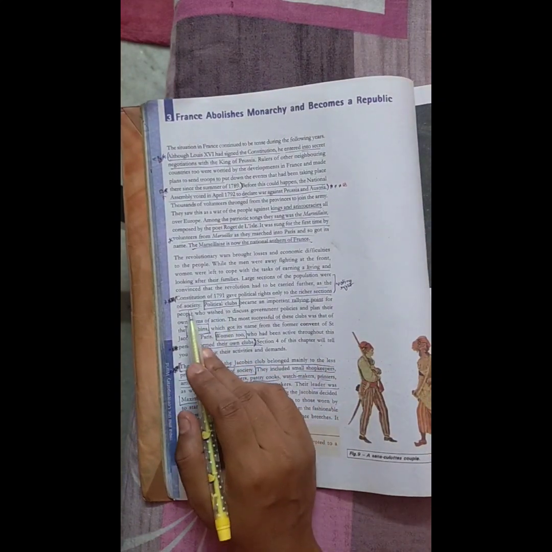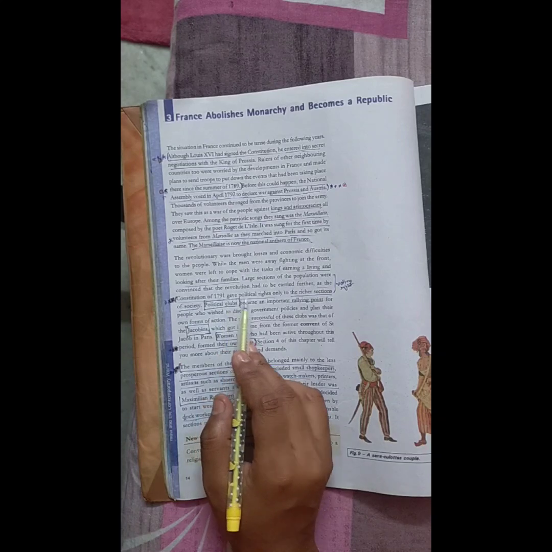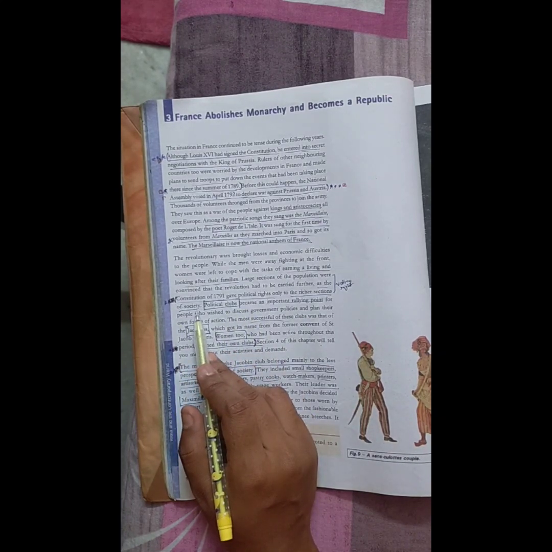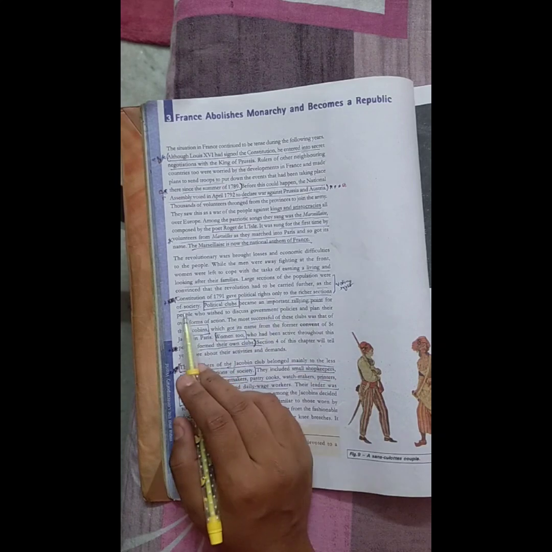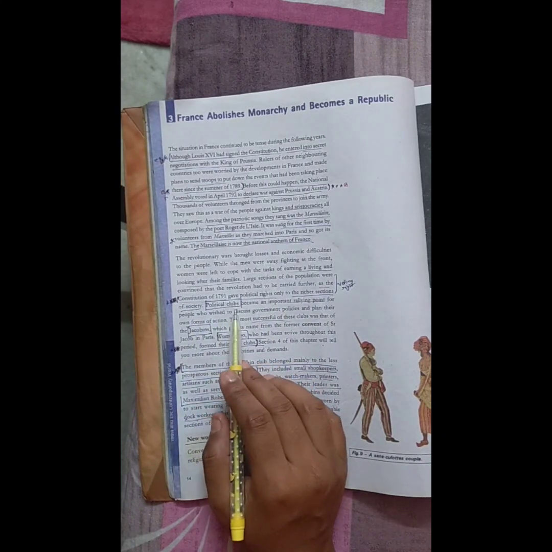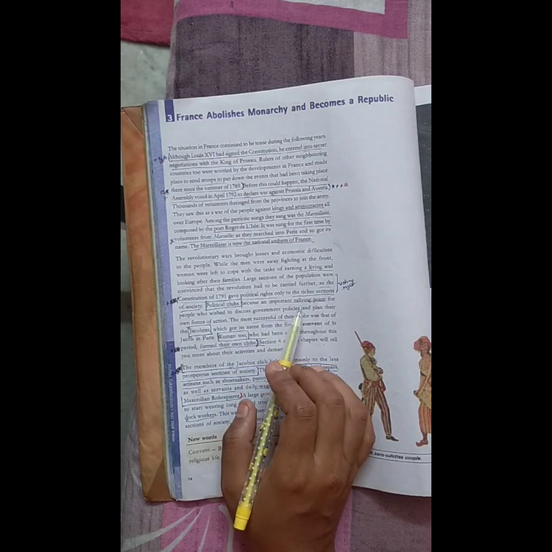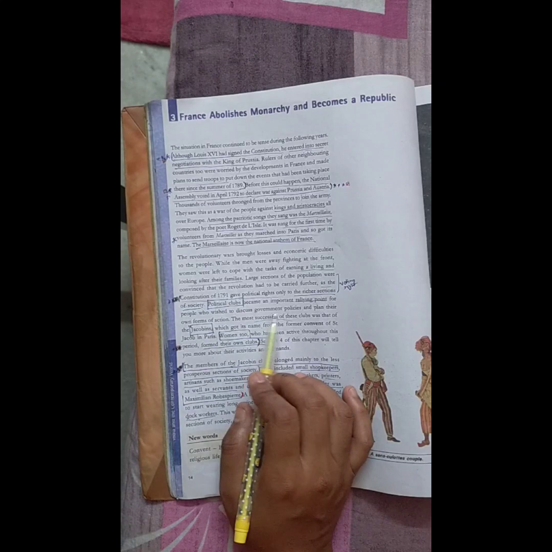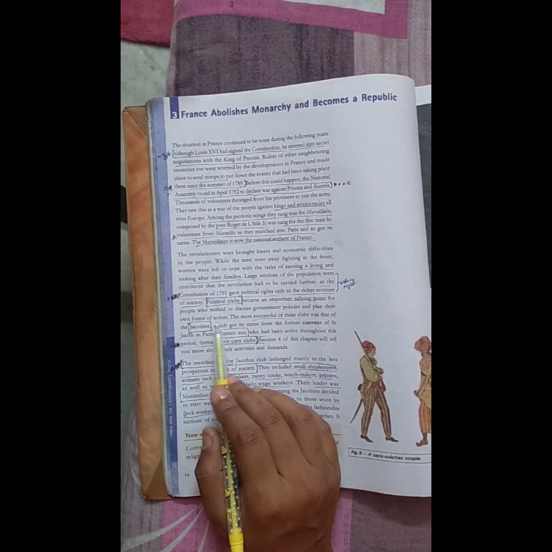After that, what happened? The Constitution of 1791 gave political rights only to the richer section of society. The constitution doesn't give rights to all men and women, only to the richer sections. Political clubs became an important rallying point for people who wished to discuss government policies, government plans, and their own forms of action.